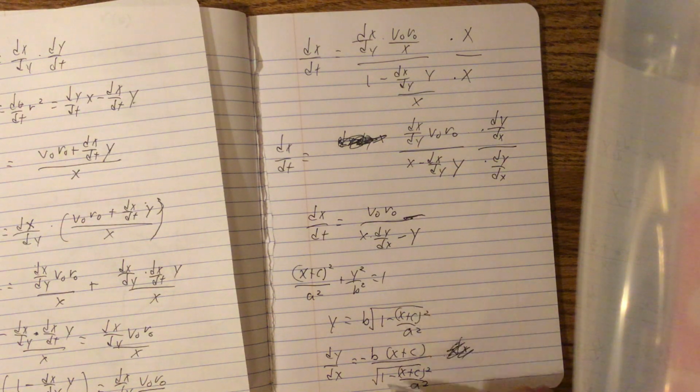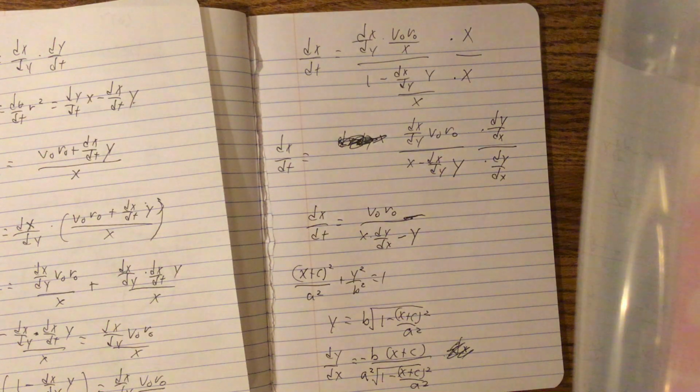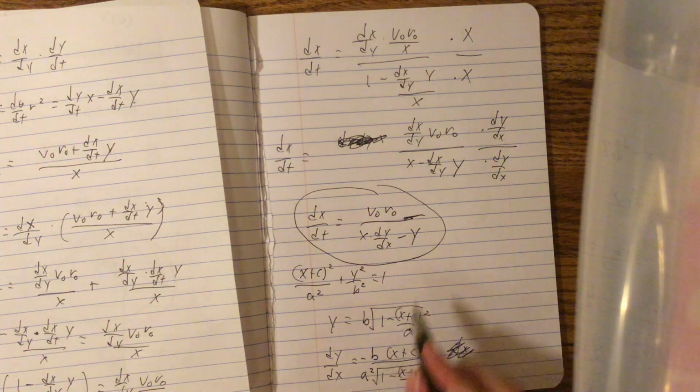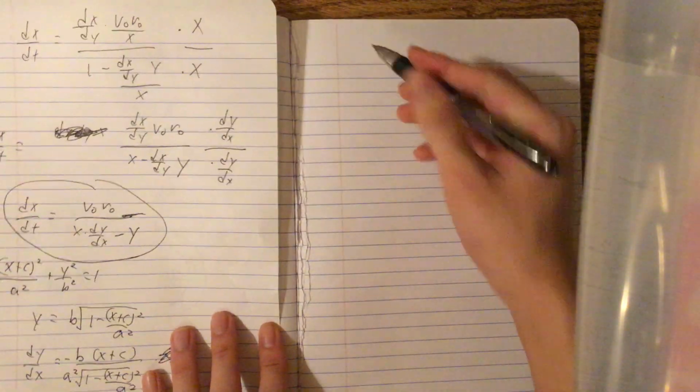So the bottom times 2, chain rule, negative 2 times x plus c, oh, times a squared here. Yeah, I usually mess up here. Let me see. Is that the derivative? I think I've made no mistakes. Alright. So this formula right here, now we plug in dy/dx. We plug in dy/dx. Hence we get this. We're almost there, almost there.